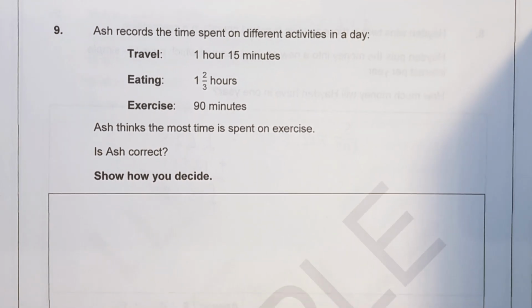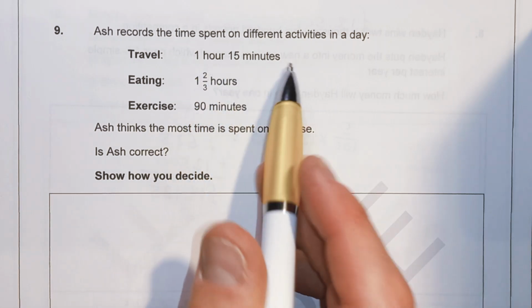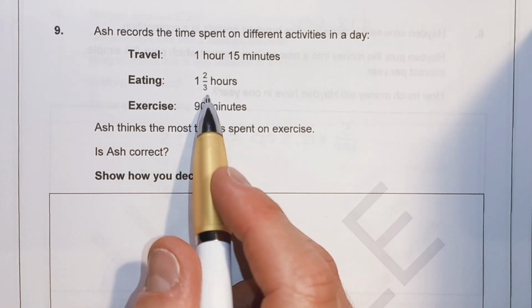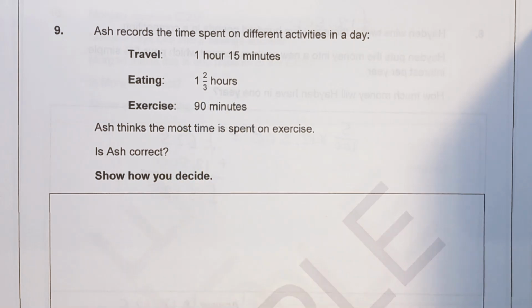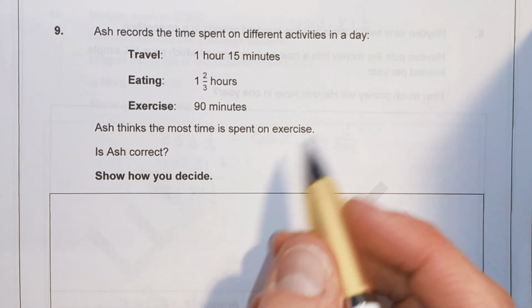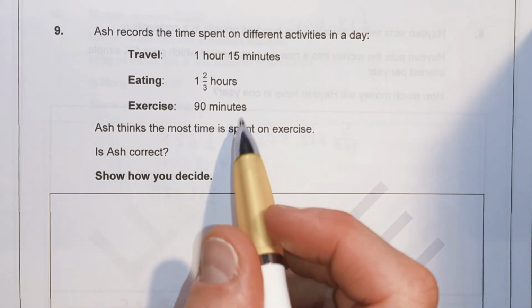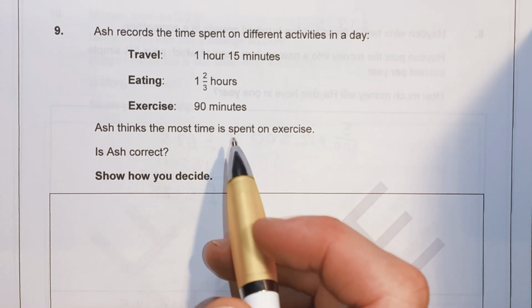Question 9. Ash records the time spent on different activities in a day. So travel, he spends 1 hour and 15 minutes. Eating, 1 2/3 of an hour. And exercise, 90 minutes. Ash thinks the most time is spent on exercise. Is Ash correct? Right, well, they're all expressed slightly differently. We want to convert them so that they're all in the same units. It's up to you how you want to do that. You could do it all in minutes. I'm thinking maybe hours and minutes might be nicer.